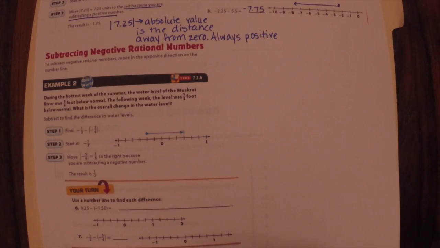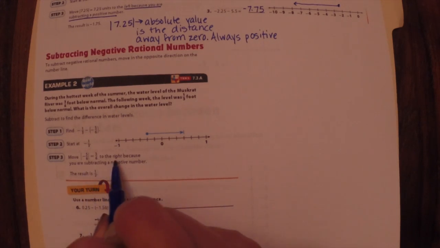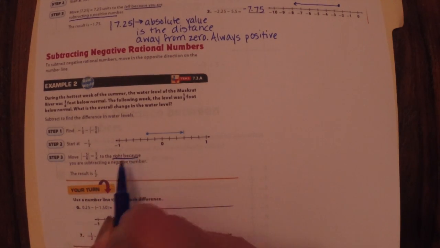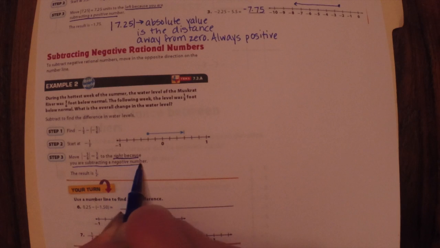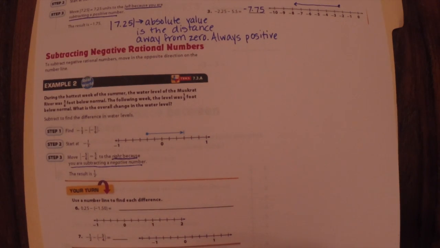So the first one was subtracting positive. This time we're subtracting negative, so it's exactly the opposite. I want you guys to underline this: we're going to be moving to the right because we are subtracting a negative number. And now we're going to go ahead and read the example.